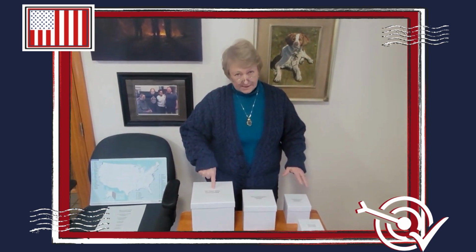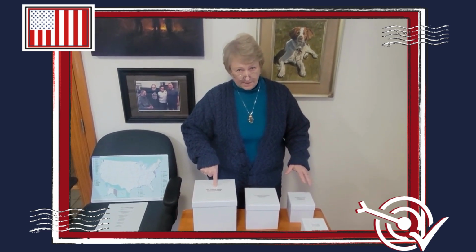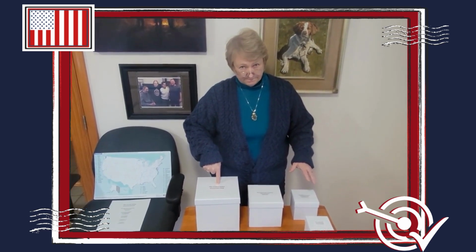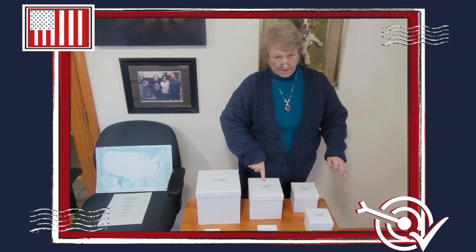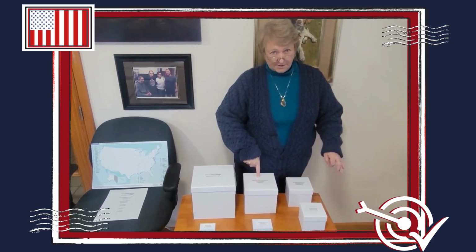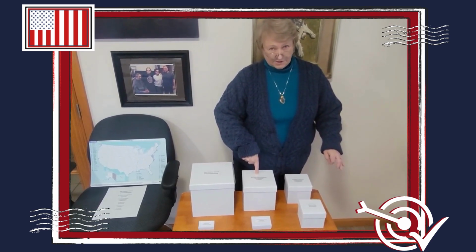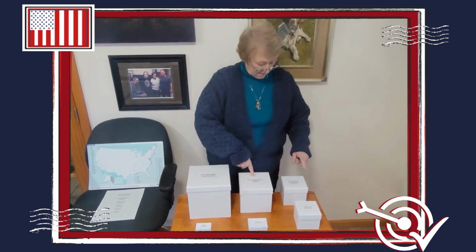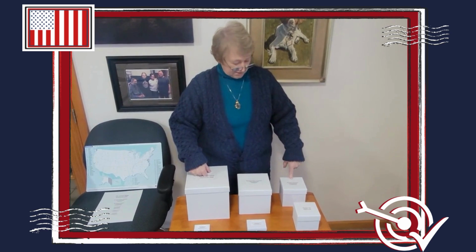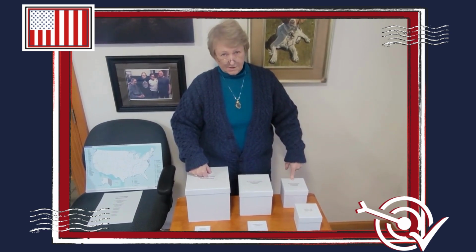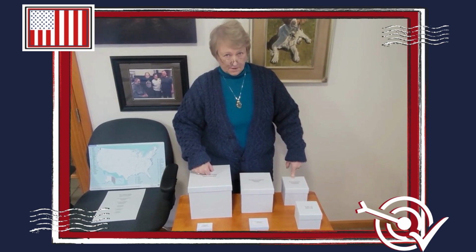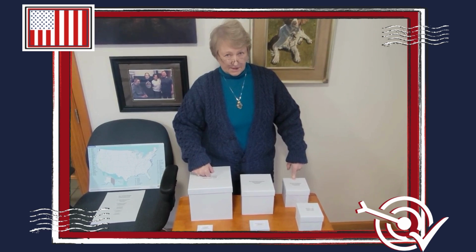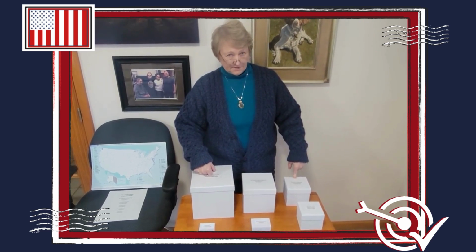The United States was created by the Declaration of Independence. The United States of America was created by the July 4 Declaration of Independence. And the United States of America Confederation was created 5 years later, in 1781, under the Articles of Confederation.